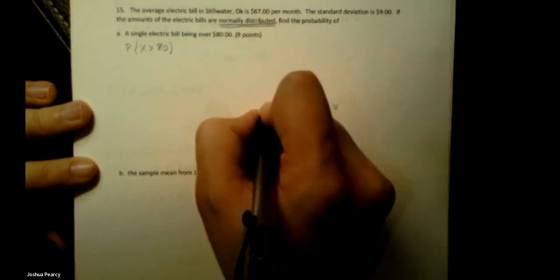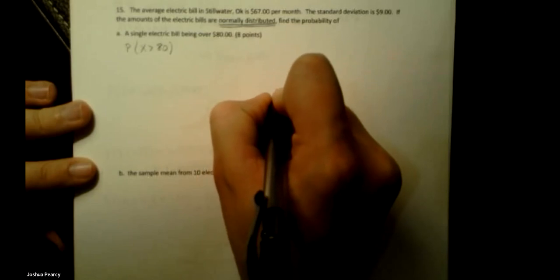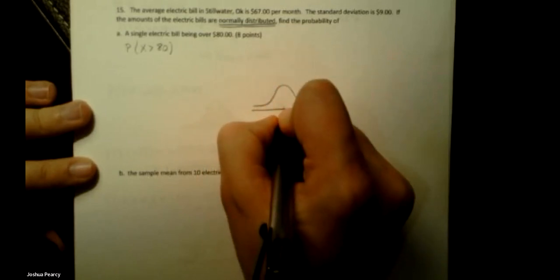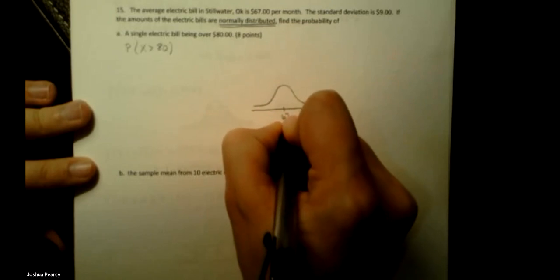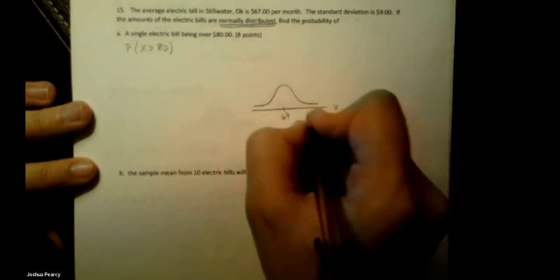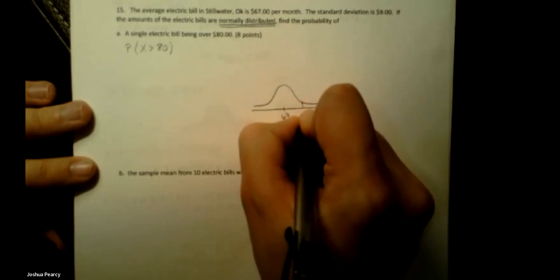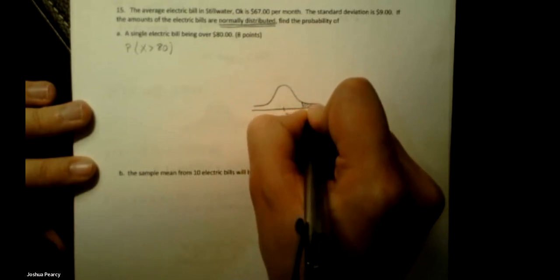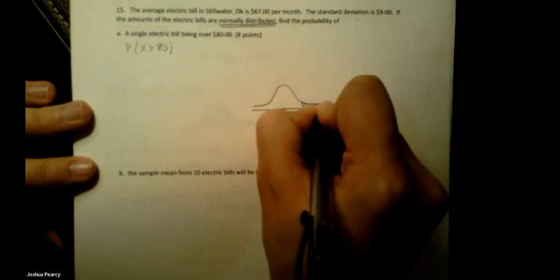Here I have the corresponding distribution of the electricity bills, and it's normal. The mean here is 67, and we want the probability of getting an electric bill greater than 80 bucks. So say 80 is right here. We want the area to the right of that. Everyone okay with that part so far?